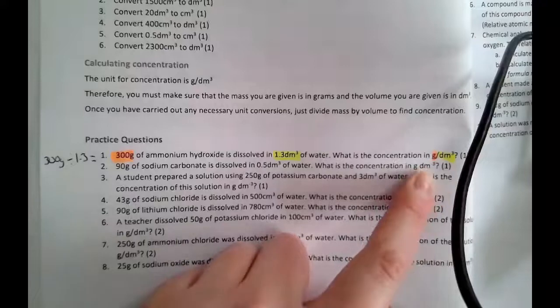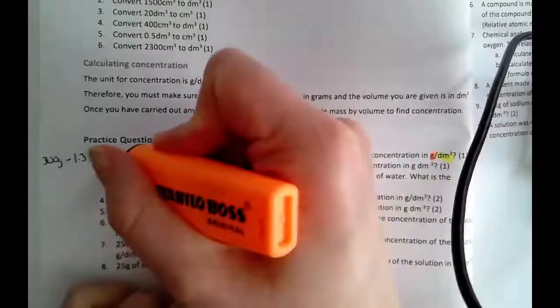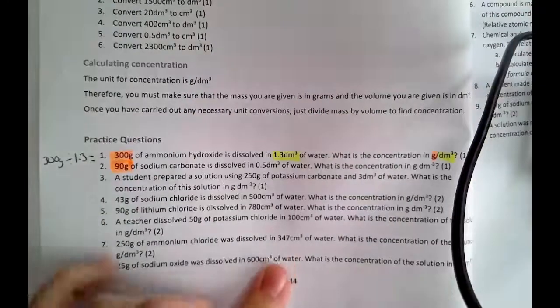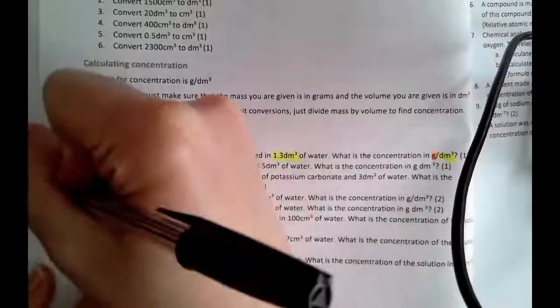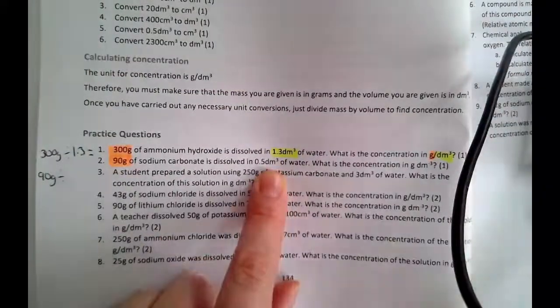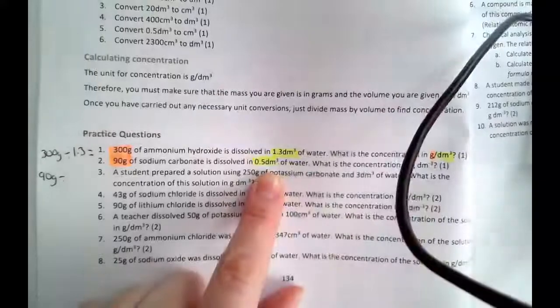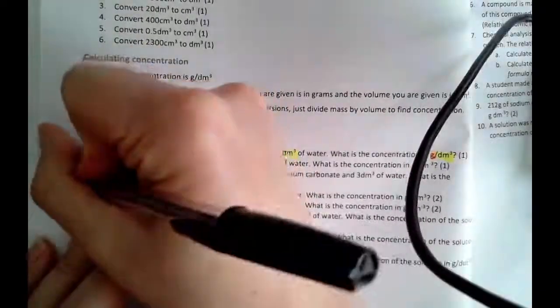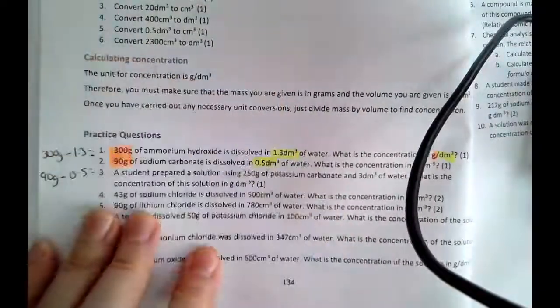Okay, the next one, again, you're asked for the concentration in grams per decimetres cubed. This time I've just written the unit the other way, but it means exactly the same thing. So you find whatever you've got in grams, in this case it's going to be 90 grams, and you divide by whatever you've got in decimetres cubed. In this case you can see it's 0.5 decimetres cubed, so it's going to be 90 divided by 0.5.